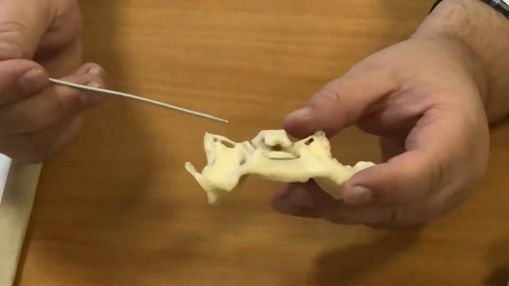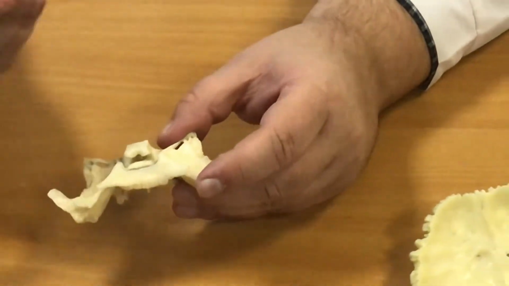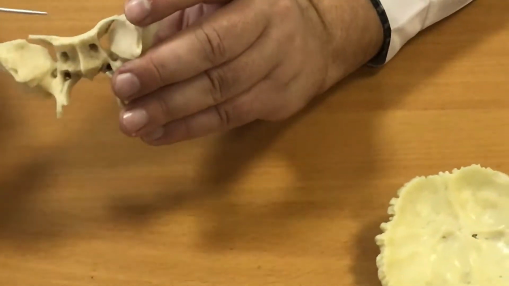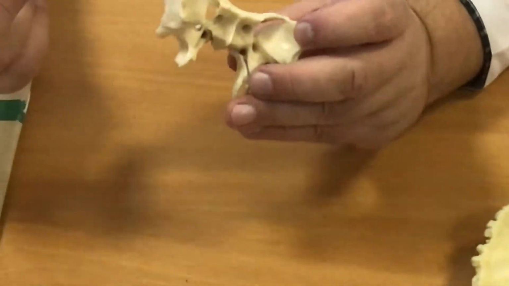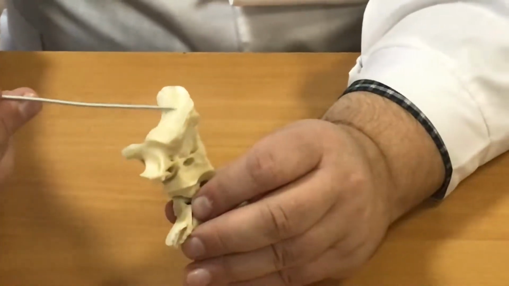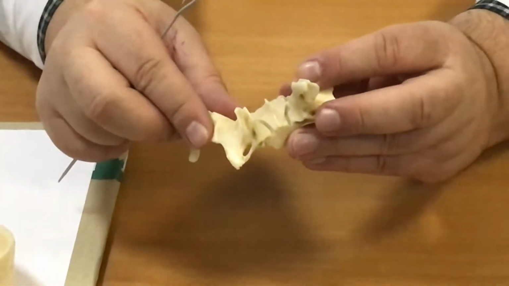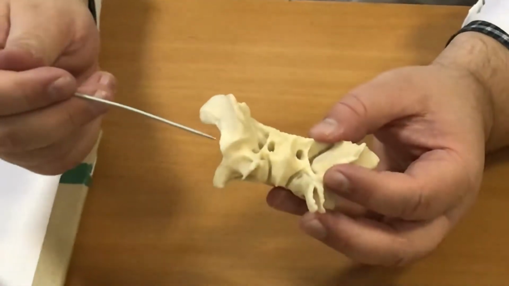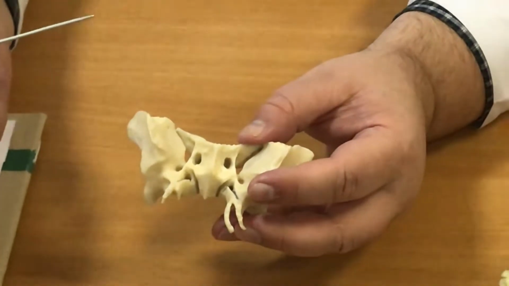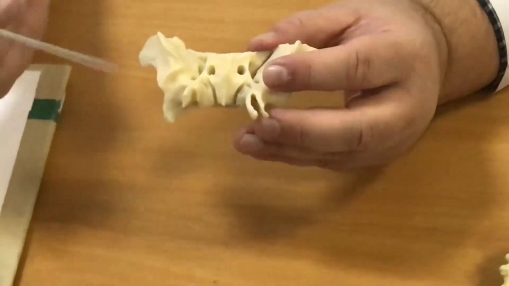Greater wings, ala major, they have 4 surfaces. This surface attached to brain, that is why it is facies cerebralis. This surface looks into the orbita, that is why facies orbitalis. Here it is, this surface looks into temporal fossa, that is why facies temporalis. And smallest surface, it has triangular shape in space between orbital and temporal, this small surface, it looks opposite to maxilla, that is why it is facies maxillaris.